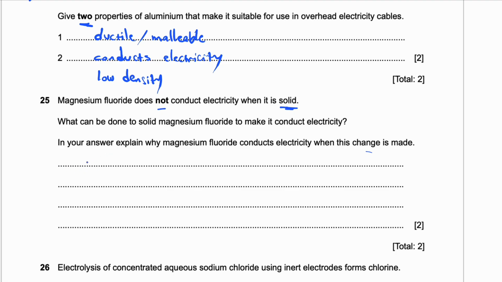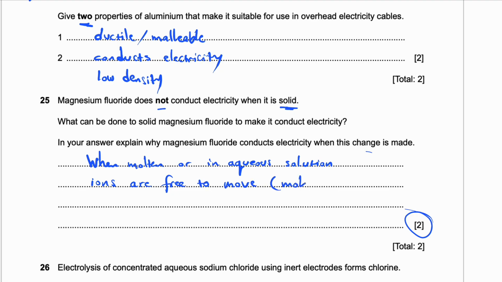Aqueous solution means when you dissolve it in water. And the reason why, because this question is 2 marks, is that ions are going to be free to move. In other words, they are going to be mobile.